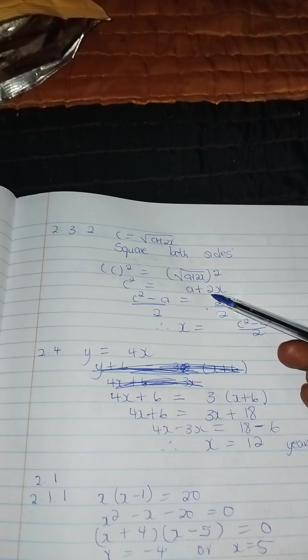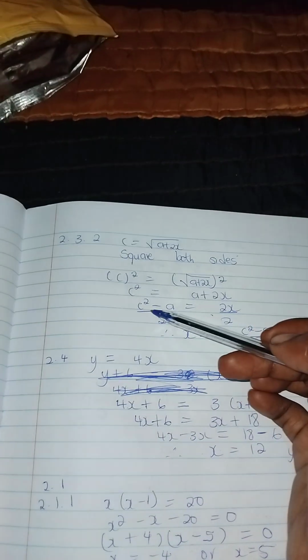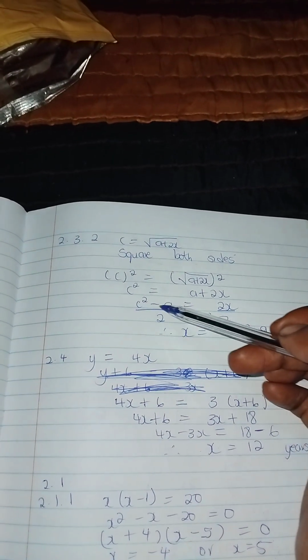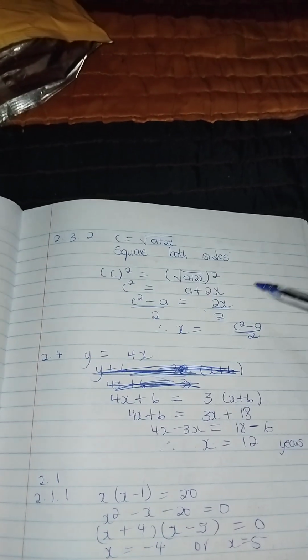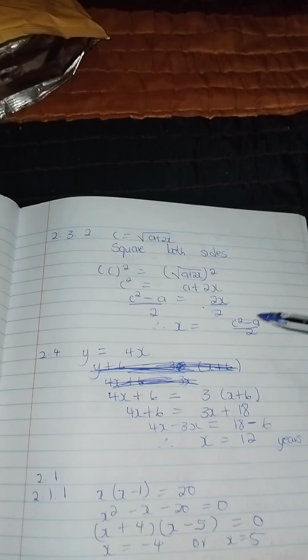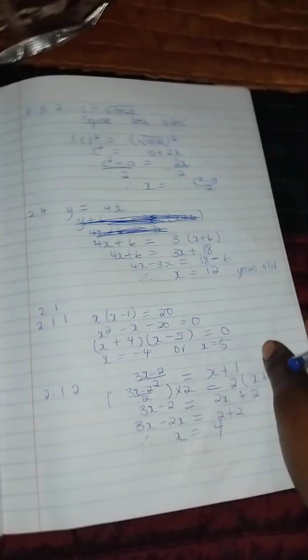Then you want x alone, so a must go to the other side with c. C squared minus a, because a is positive and crossing over becomes negative. C squared minus a is equal to 2x. You divide by 2, because you want x alone. Therefore x is equal to c squared minus a over 2.